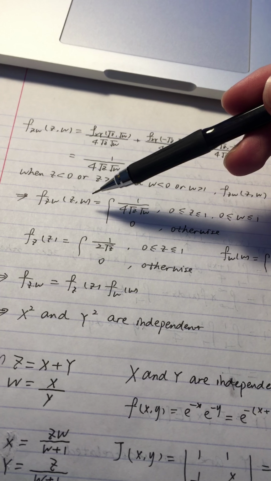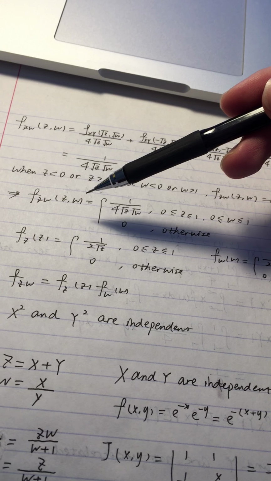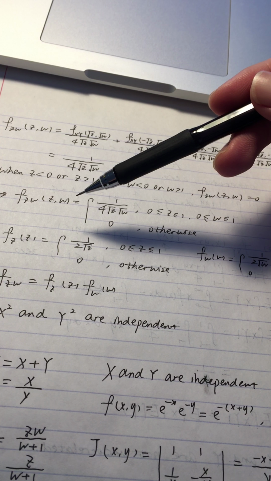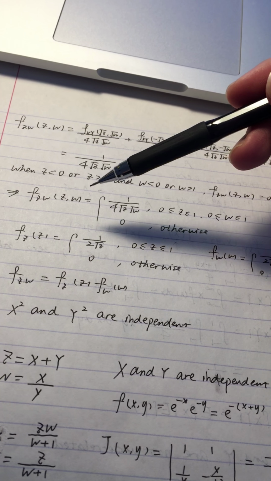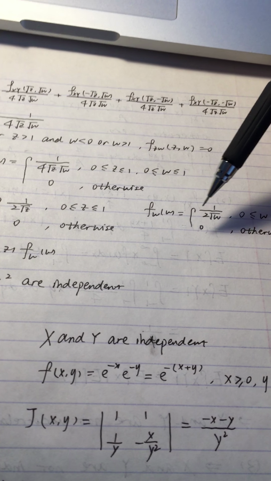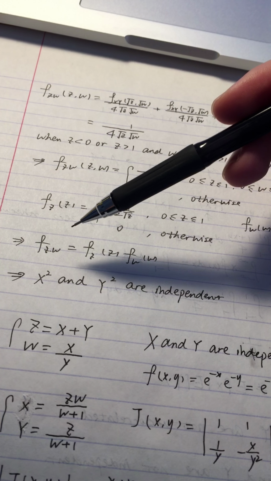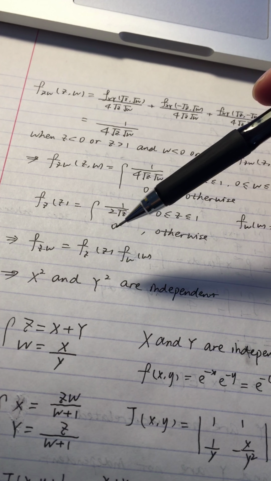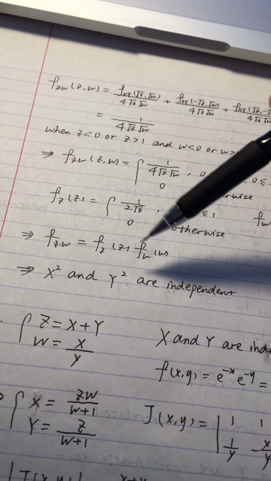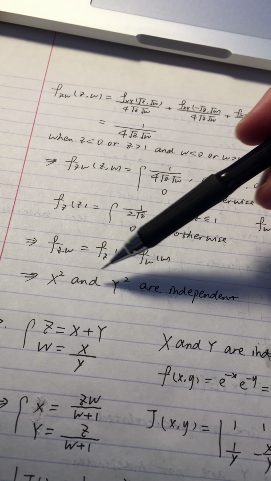And if we do the integral from minus infinity to infinity, we can get that fz is this and fw is this. So it is obvious that the joint function can be obtained from the product of fz and fw. So they are independent.